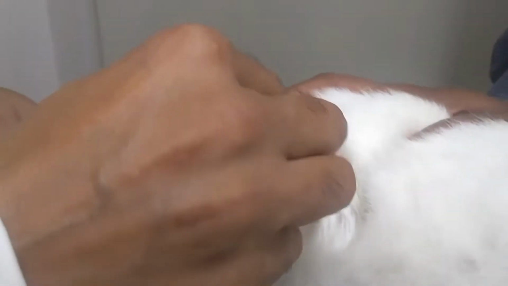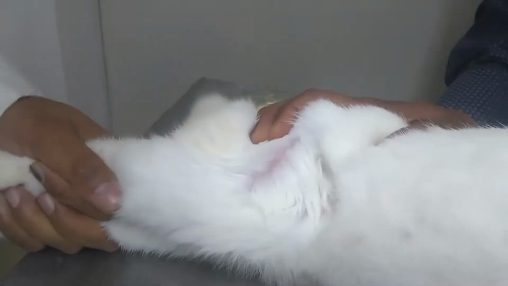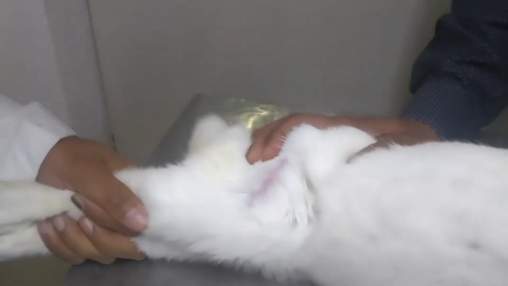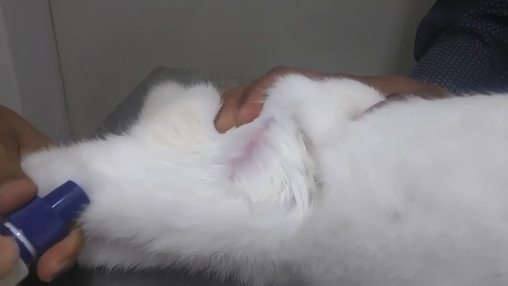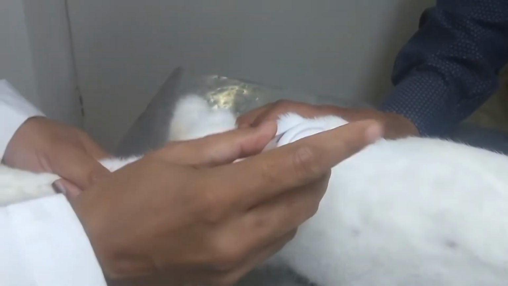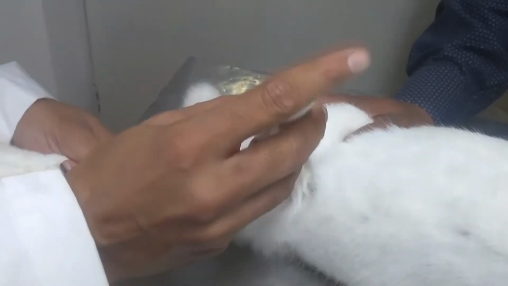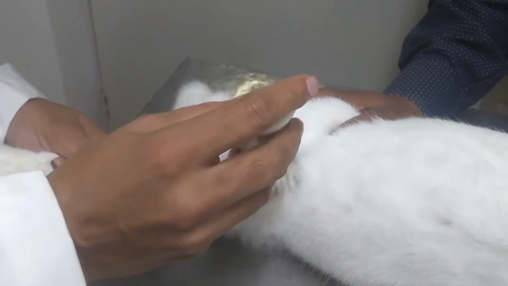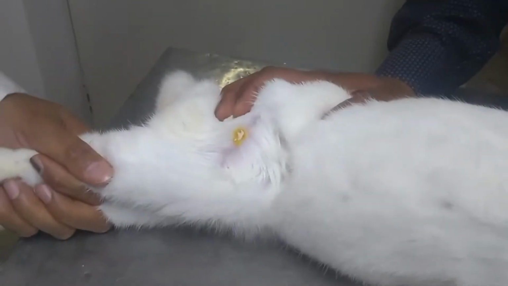We have taken it out, clean the area again, and then we apply some antiseptic powder. Here it is betadine powder, so that infection cannot develop later on. We sprinkle some of it at the area of injection.